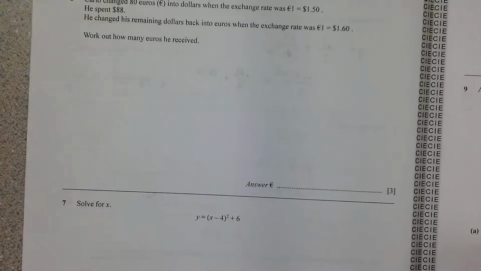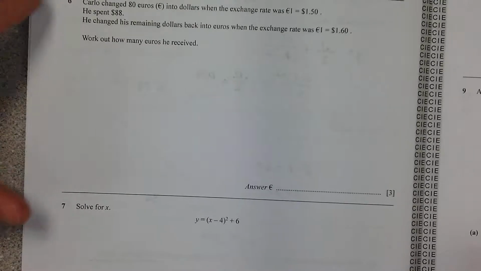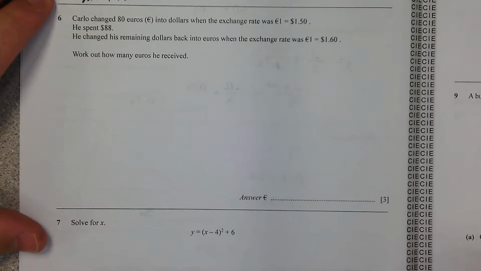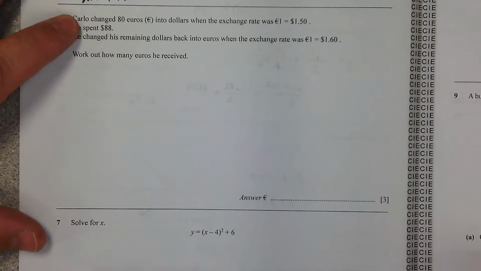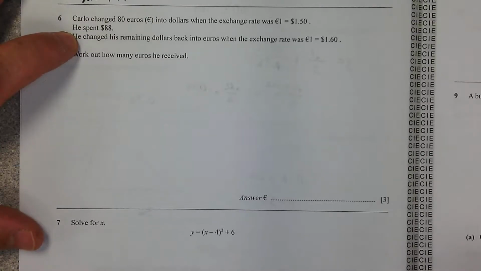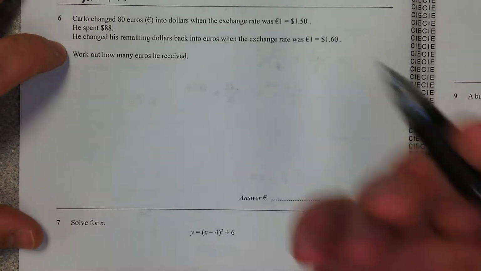All right, now, ratios. We got an exchange rate problem, right? So Carlos changed 80 euros into dollars, and the exchange rate was 1 euro was worth $1.50. He then spent $88, and he took whatever was left over and exchanged it back, but the exchange rate was now 1 euro for every $1.60, so you're supposed to work out how much money he received, right?